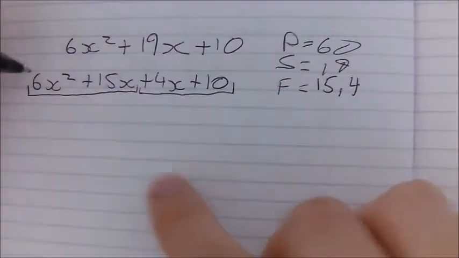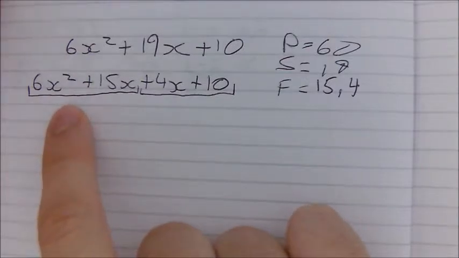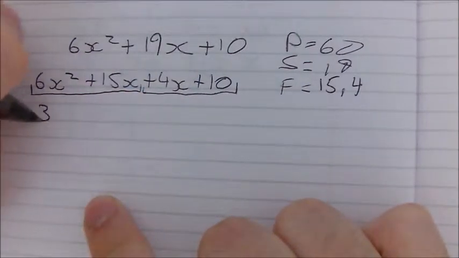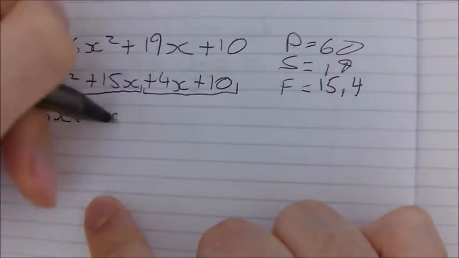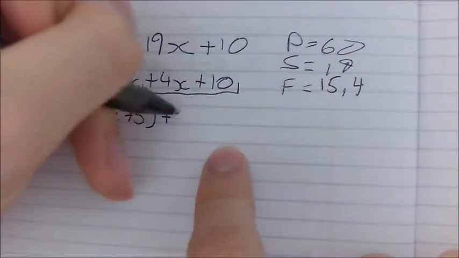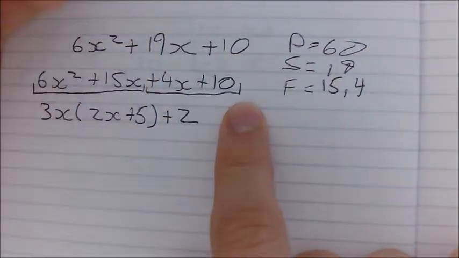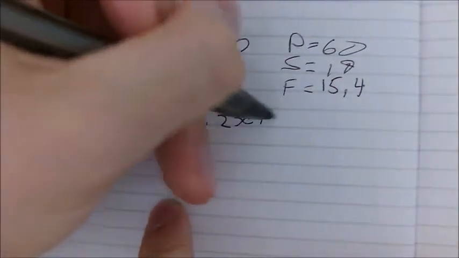So we can take out just 3x from the first bit, and we'll be left with 2x plus 5, and then we can take out plus 2 from 4x plus 10, and we'll be left with 2x plus 5.